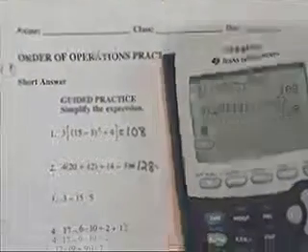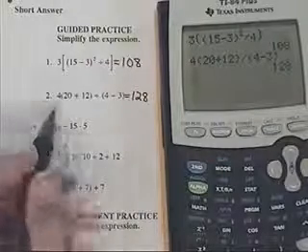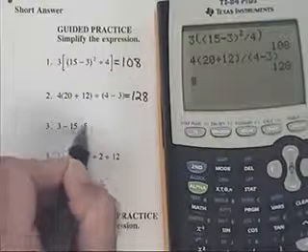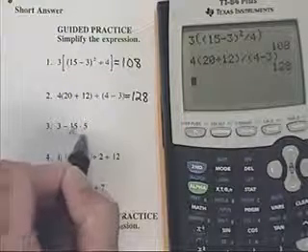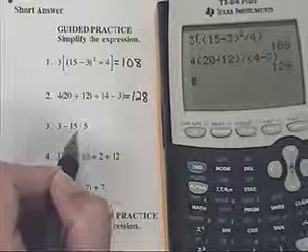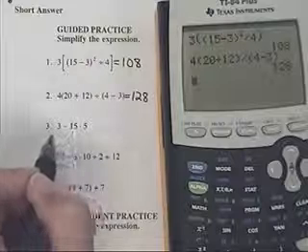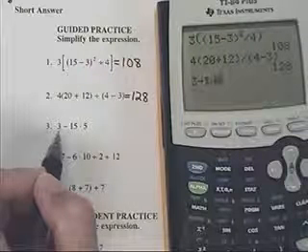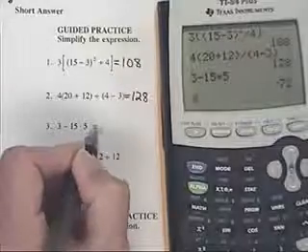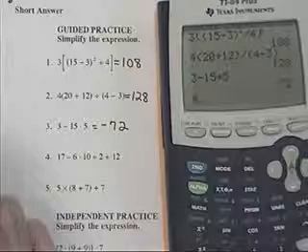On number 3. Number 3 says 3 minus 15 times 5. If you're doing order of operations, you would multiply 15 times 5 first, and you would get 75, and then you do 3 minus 75 would give you negative 72. Let's try it in the calculator. 3 minus 15 times 5 equals, and that gives me negative 72.